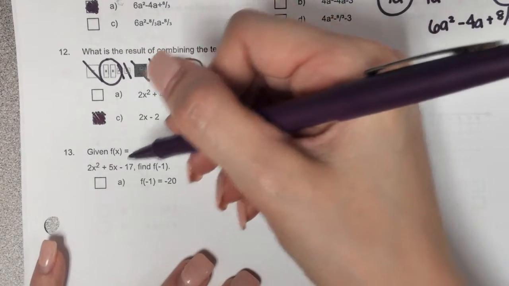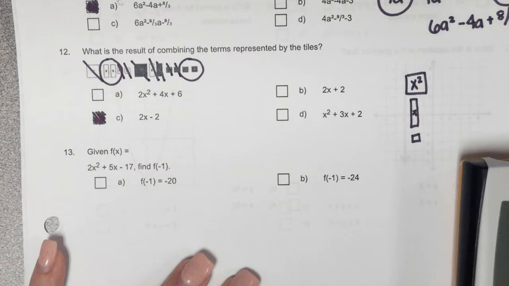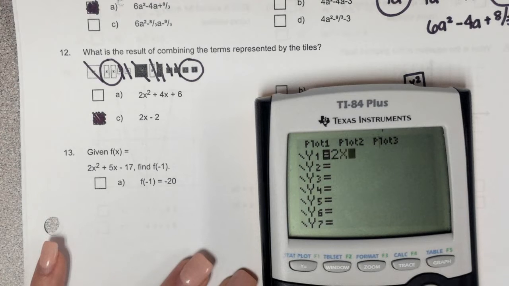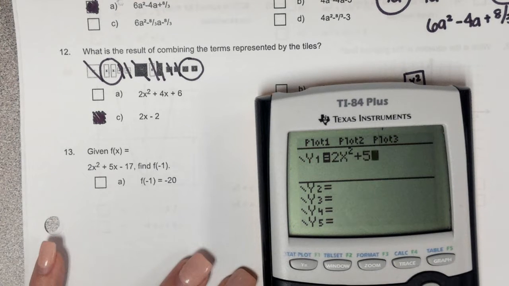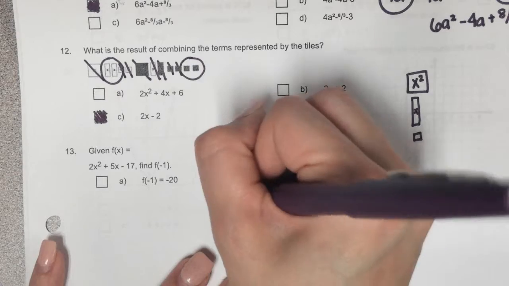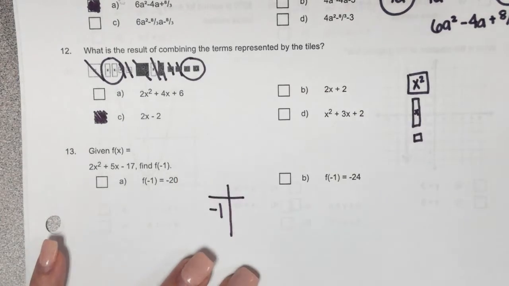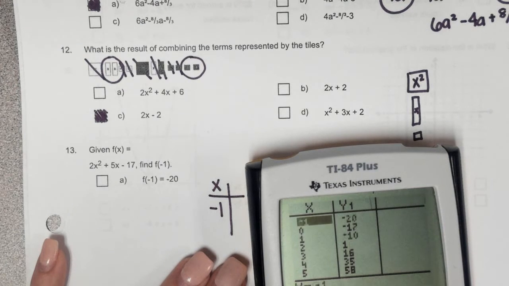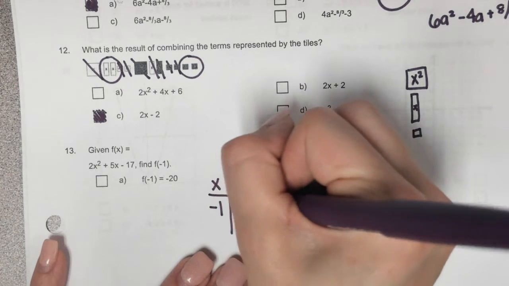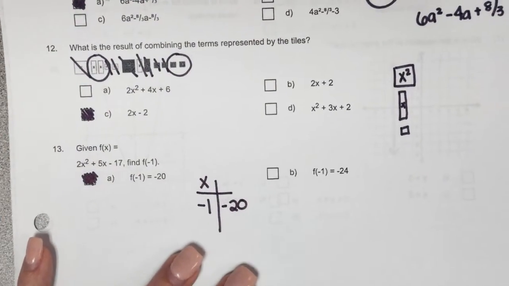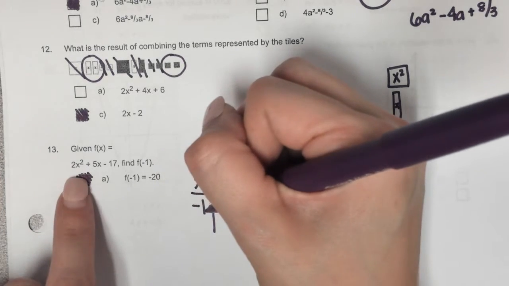13. Given f of x equals, they're giving me an equation. I'm going to plug it in my calculator. Put it in y equals. So 2x squared plus 5x minus 17. And they're asking me to find f of negative 1. Remember, Wakanda forever, if it's in the parentheses, it's the x value. So if I look for an x value of negative 1, negative 20 is what matches up with it. You can do it by hand. They're telling you that x is negative 1.